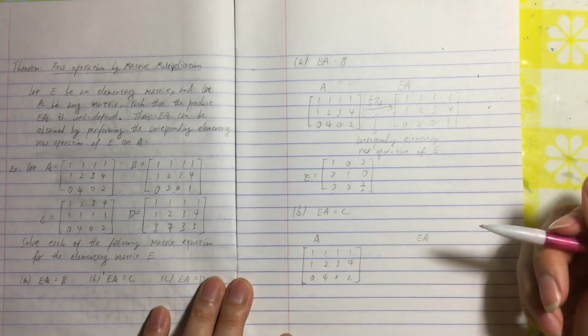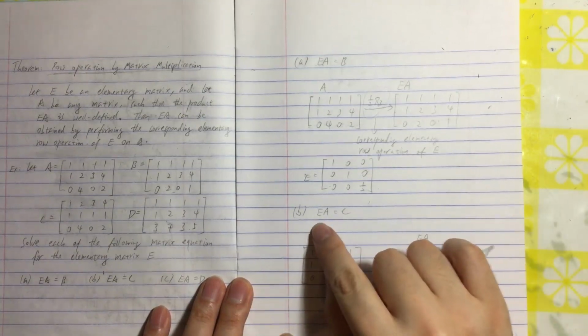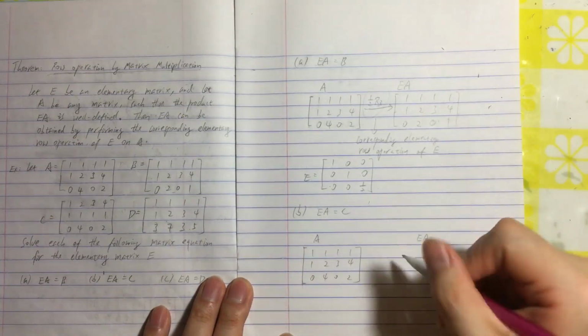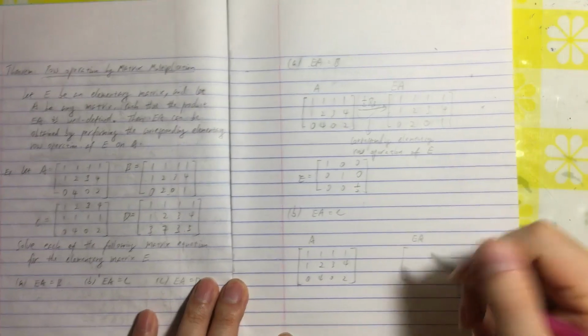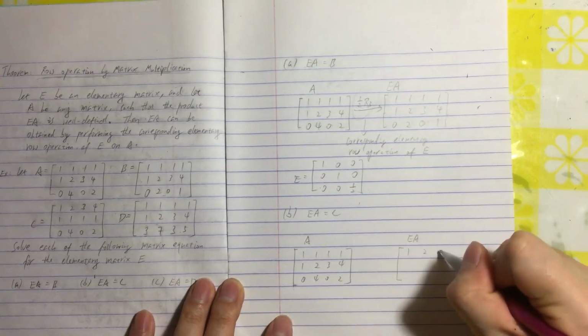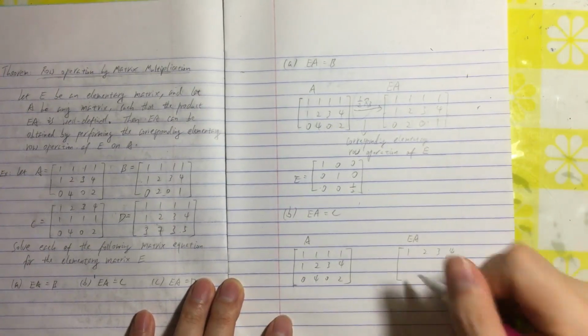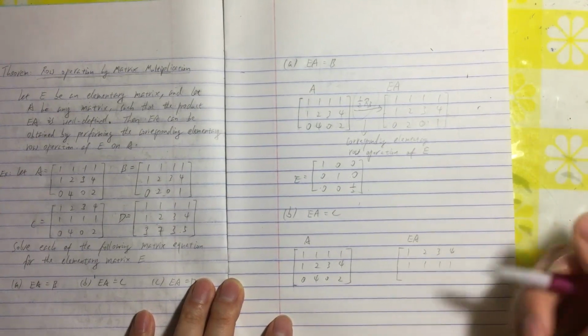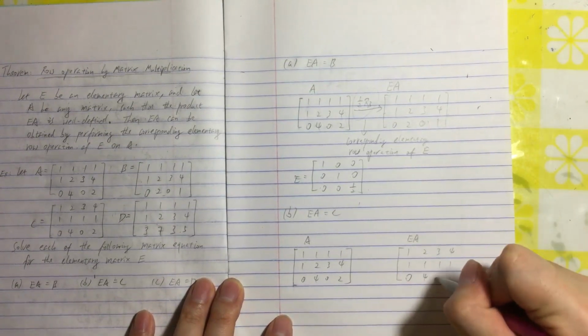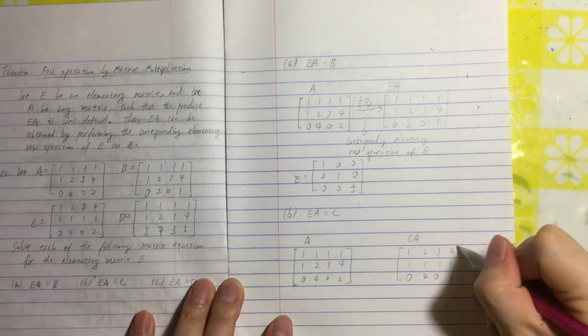What's matrix EA in part B? In part B, EA equal to C. So matrix EA is matrix C. Matrix C has 1, 2, 3, 4 in the first row, 1, 1, 1, 1 in the second row, 0, 4, 0, 2 in the third row.